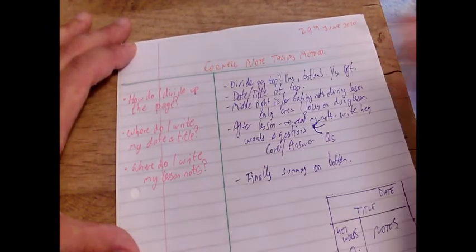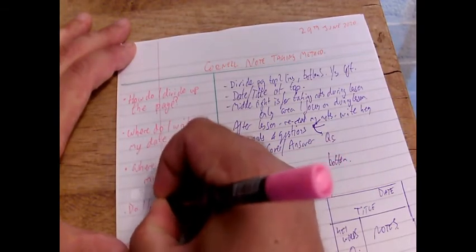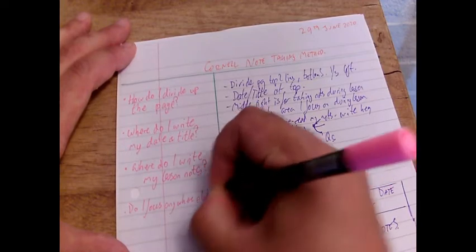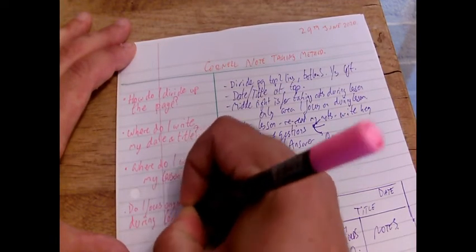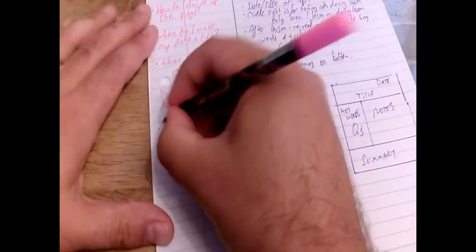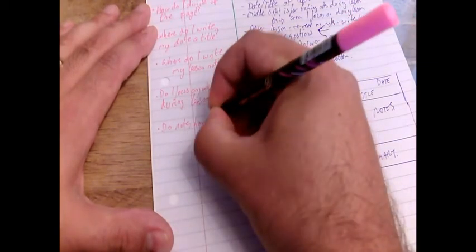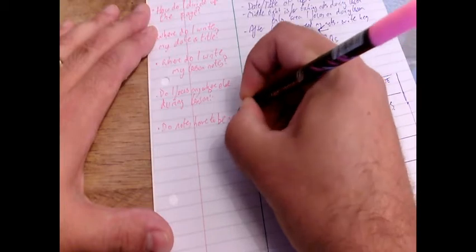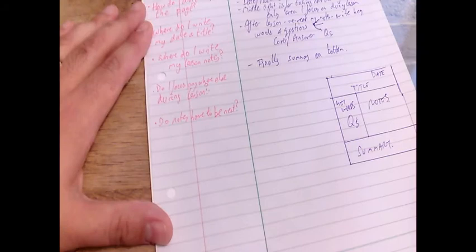So okay, do I focus anywhere else during the lesson? Answer to that's going to be no. Do notes have to be neat, or in sentences or anything like that? The answer to that's no.